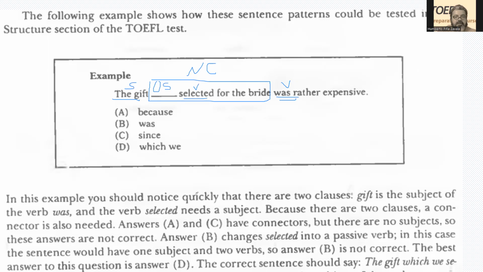So in this example, you should notice quickly that there are two clauses: the gift, the subject, the verb was, and the verb selected needs a subject. Good. Because there are two clauses, a connector is also needed. Answers A and C have connectors, but there are no subjects. So we eliminate those. The answers are not correct. Answer B changes selected into a passive verb. In this case, the sentence would have one subject and two verbs. So answer B is not correct either.